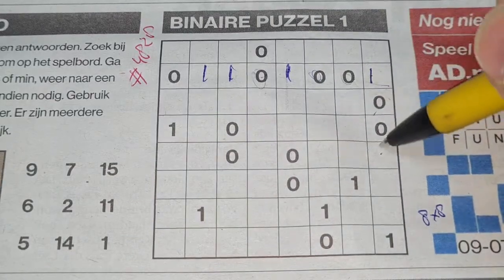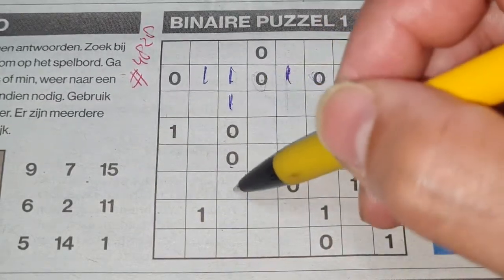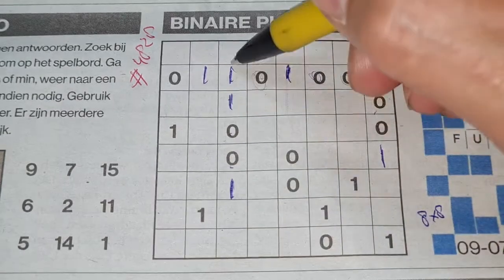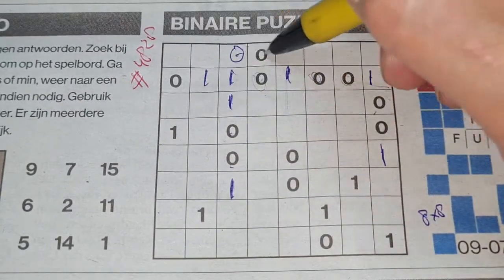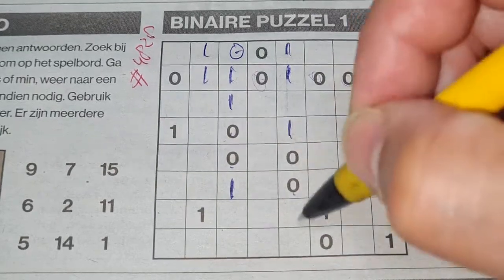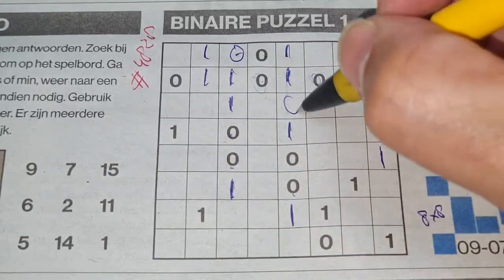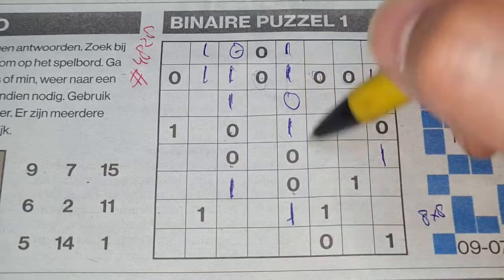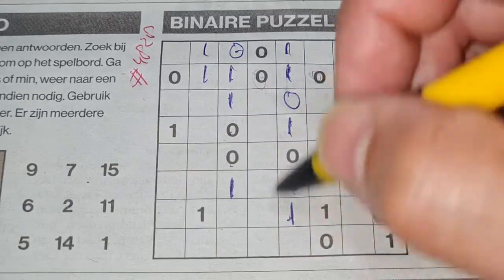Double zero, here one, there one. Double one, here zero, there zero. Double one, here zero, there zero. Double zero, here one, there one. And double zero, here one, there one. Between two ones comes a zero. 4 ones we have here, so the rest are zeros.